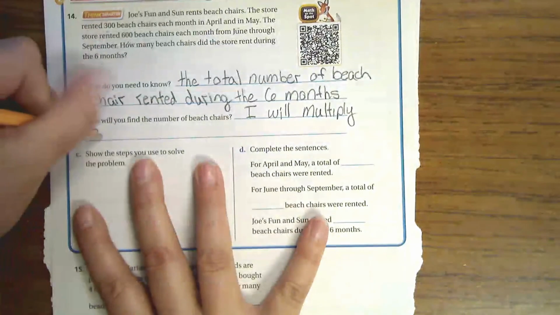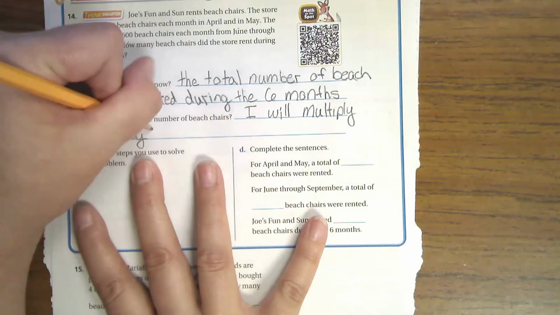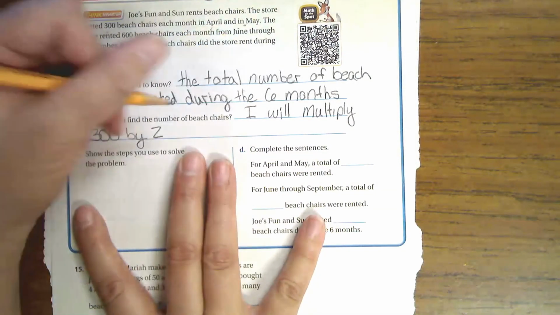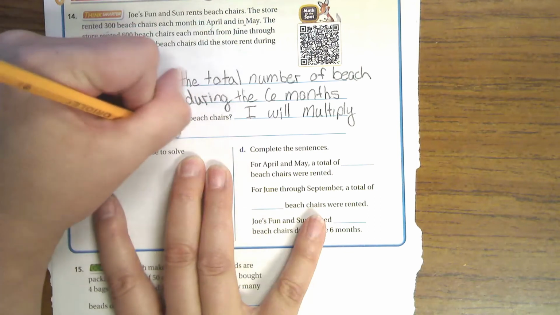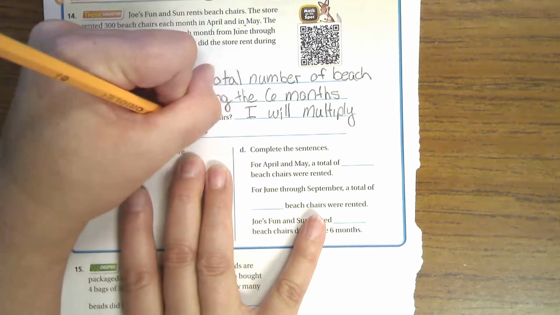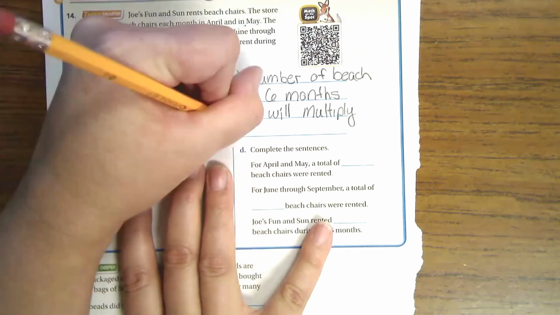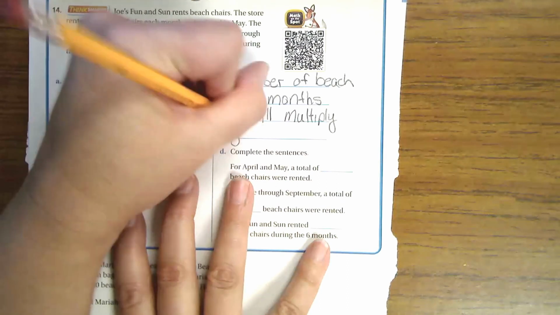Multiply 300 by 2, because there was 2 months, April and May. And then multiply 600 by 4.